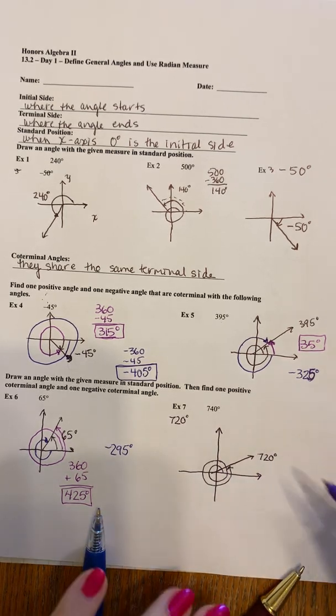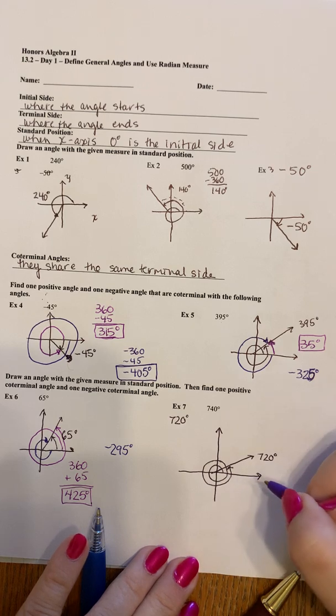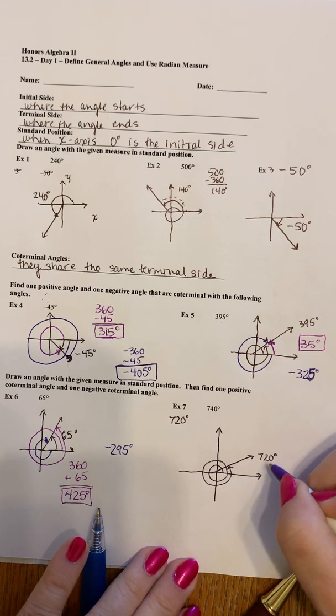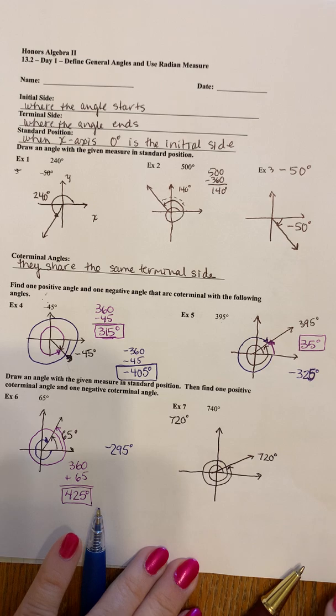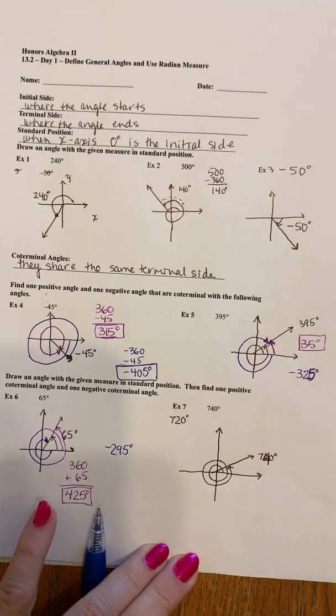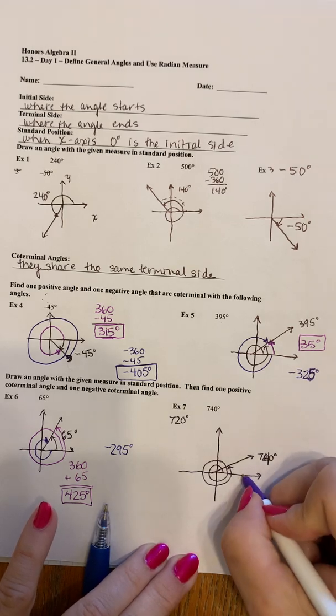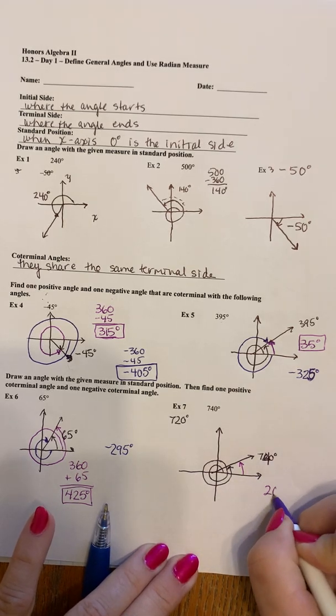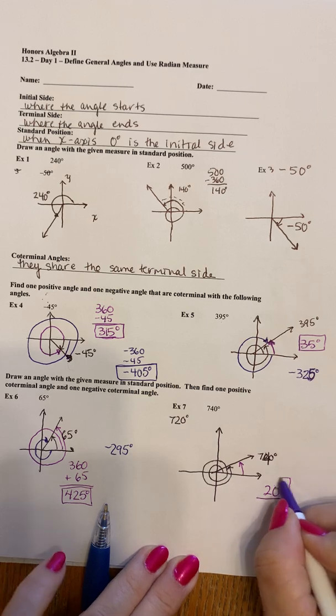The positive is easy to see here because we just came 20 more. Oh, 740, I should say 740, not 720. Apologize, guys. So this angle right here is going to be 20. So 20 degrees is the positive one.